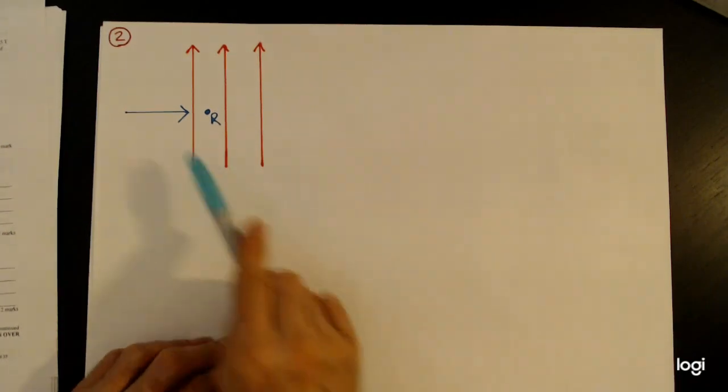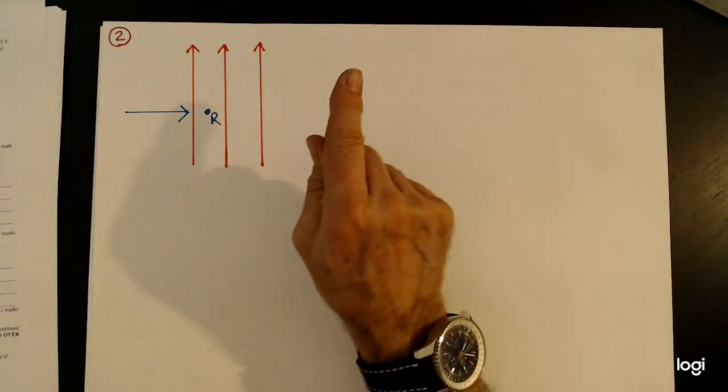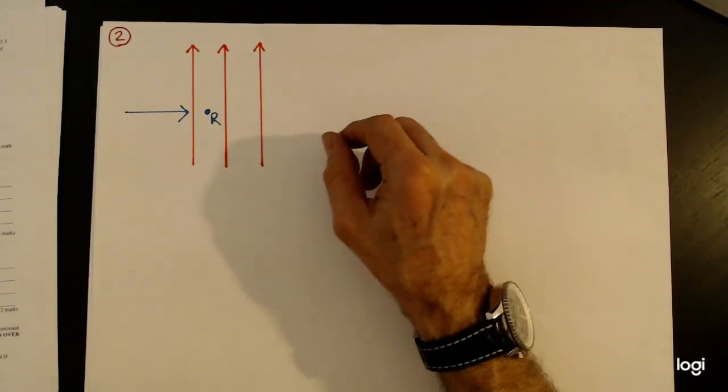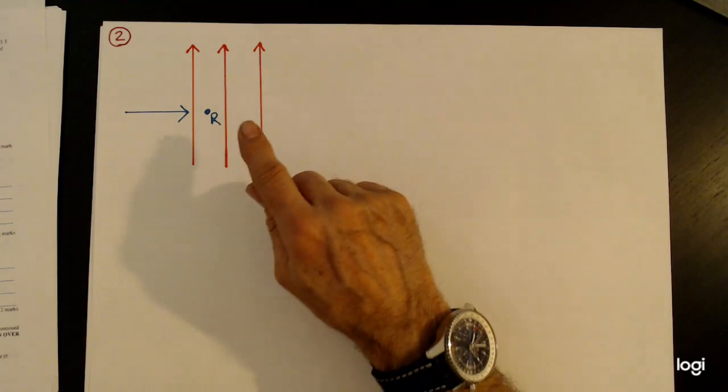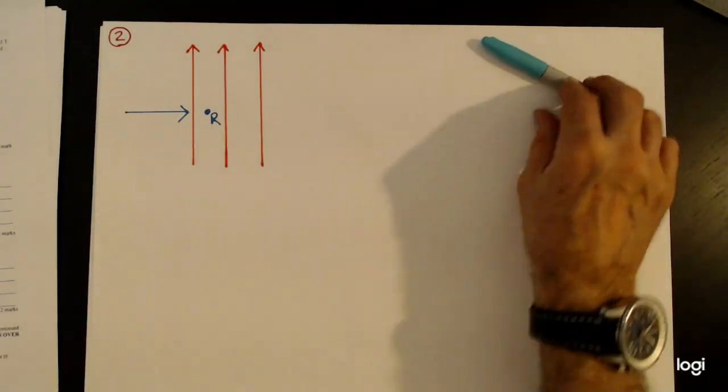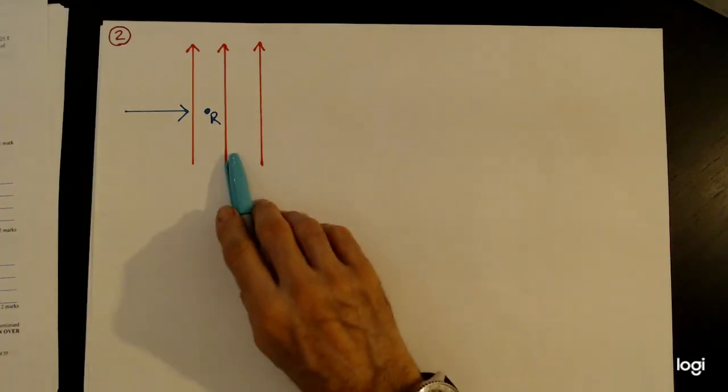It always goes in a curved path when it experiences this sideways force, because the force is always at right angles to the direction of its motion. All right, so right-hand rule. You don't have to explain that one at all. You just have to put positive or negative inside the box, so it's positive.